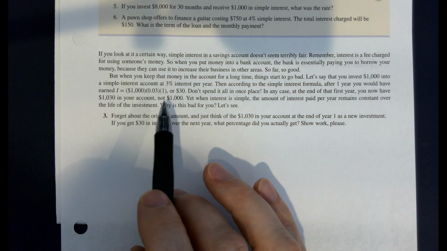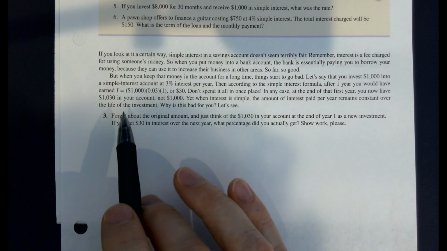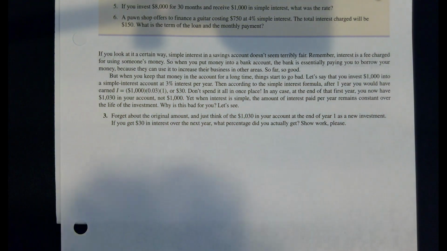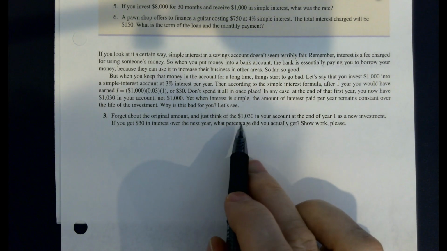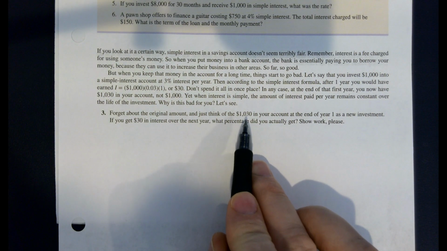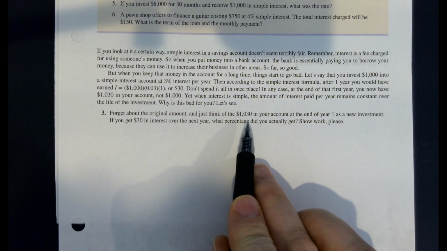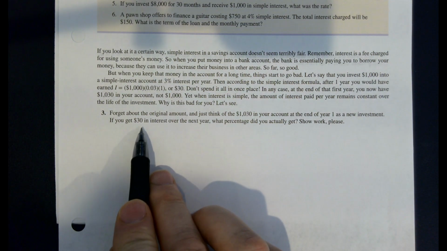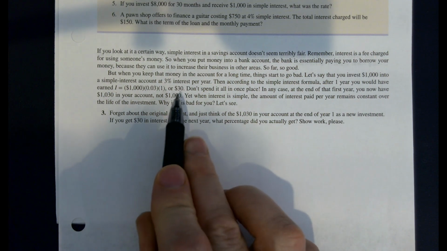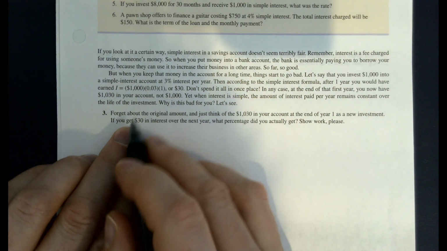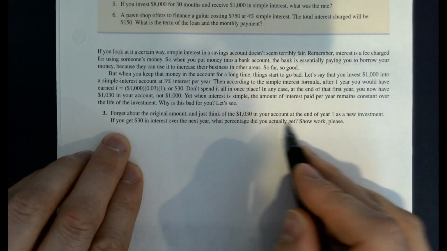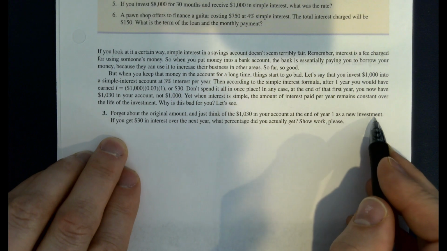Well, the next year we just get $30 for that simple interest. But what if instead we pulled all the money out and then redeposited it in the second year, and we then earned 3% interest on the 1,030? In other words, you get paid interest on the $30, but that's not what question 3 says. Question 3 says, forget about the original amount and just think about the 1030 in your account at the end of year 1 as a new investment.